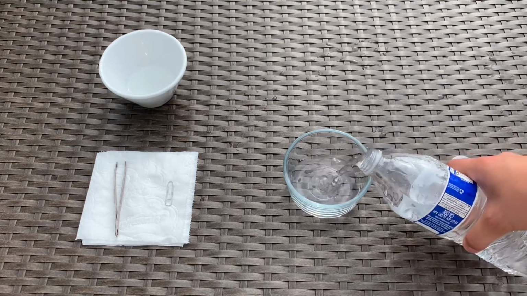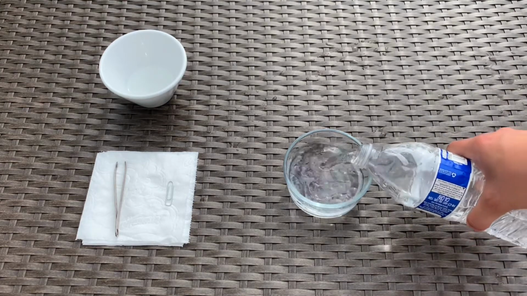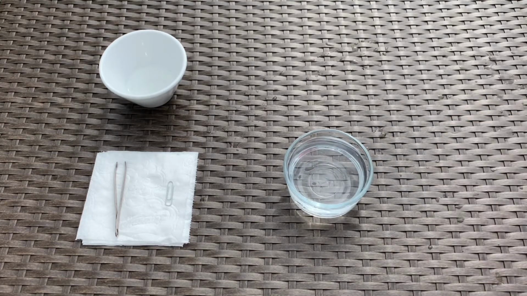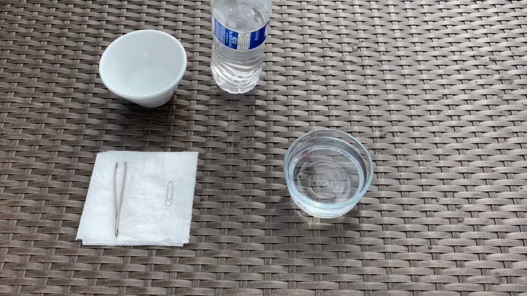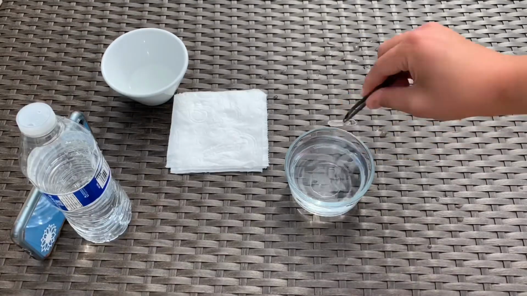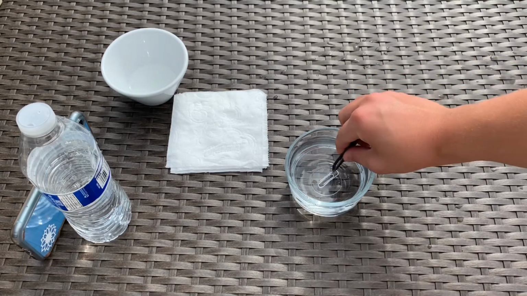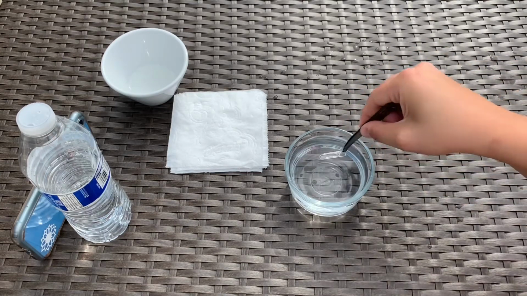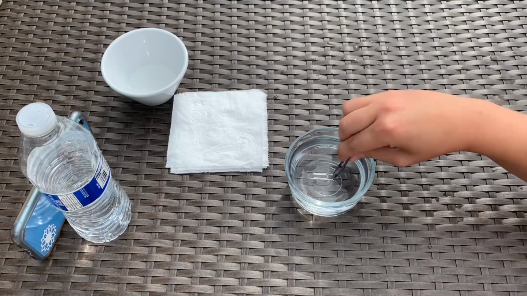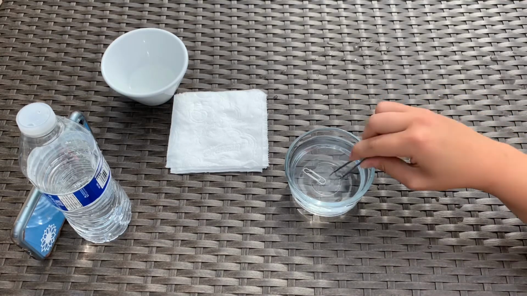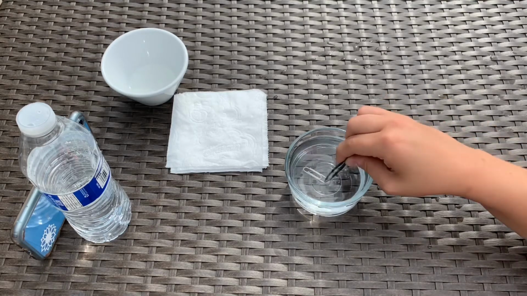Pour the water into the bowl. Fill it close to the rim. This will help with the experiment. Taking your tweezers, pick up the paperclip and try and float it on top of the water. As you can see, floating the paperclip is difficult.